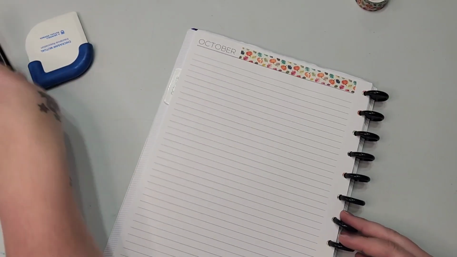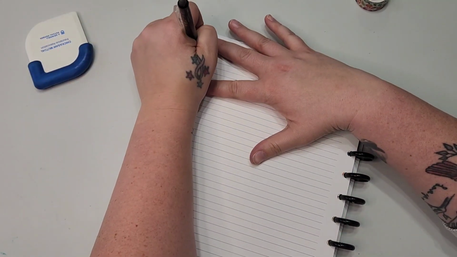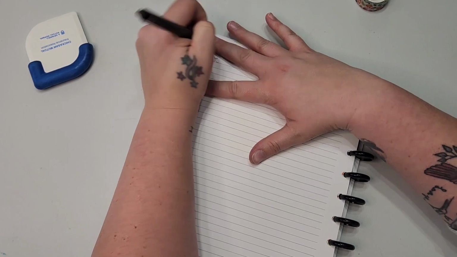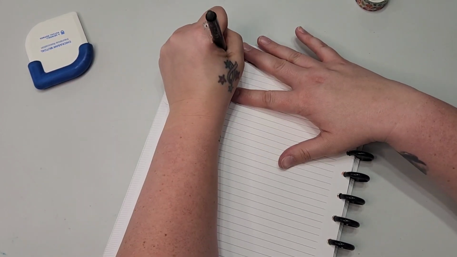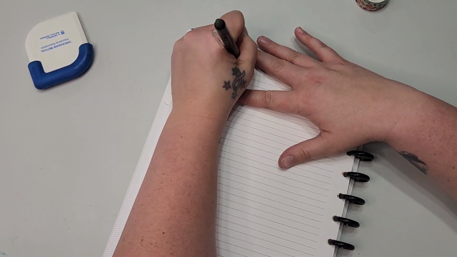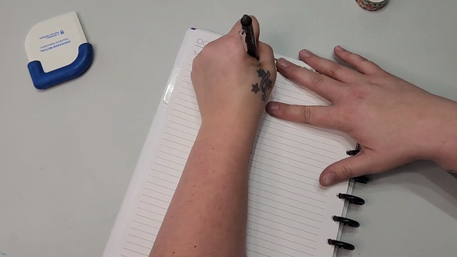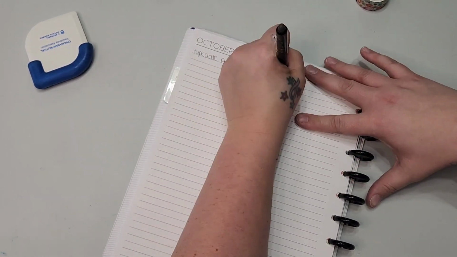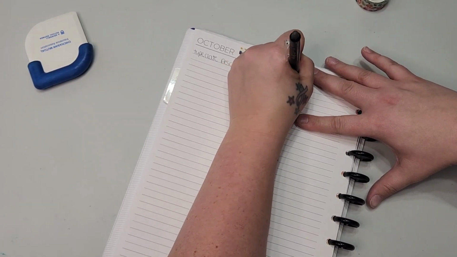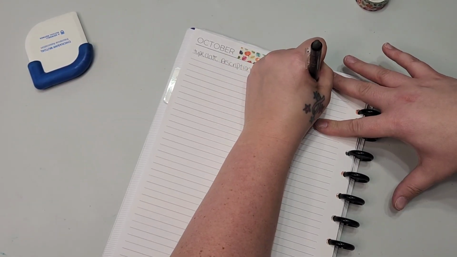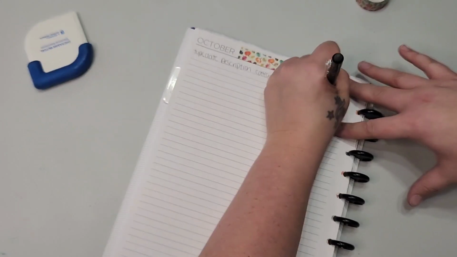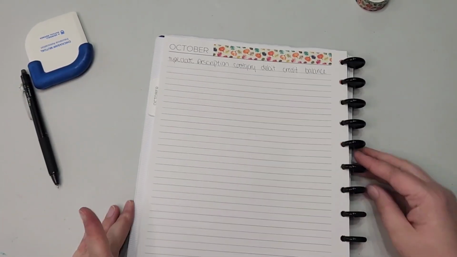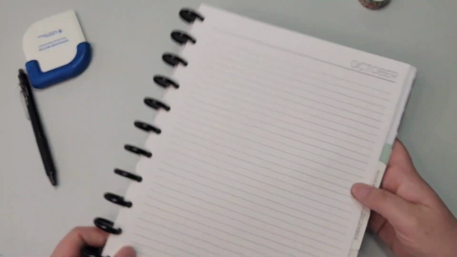All right, so then this is our transactions again, which is type and date. Those don't need very much room. Description, category, debit, credit, and balance.